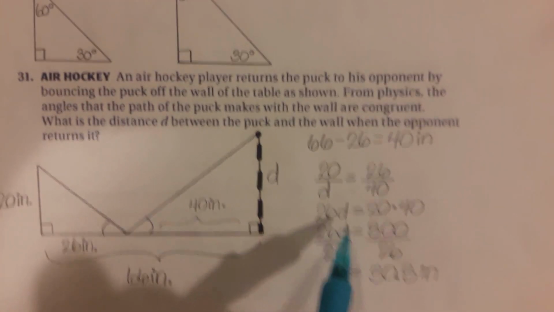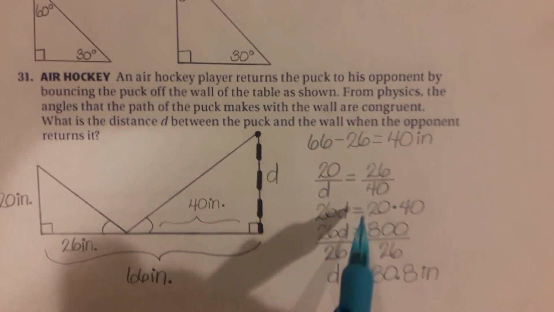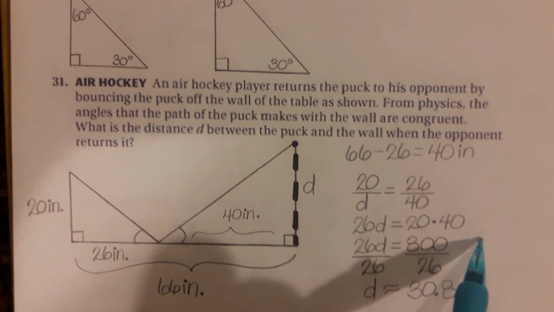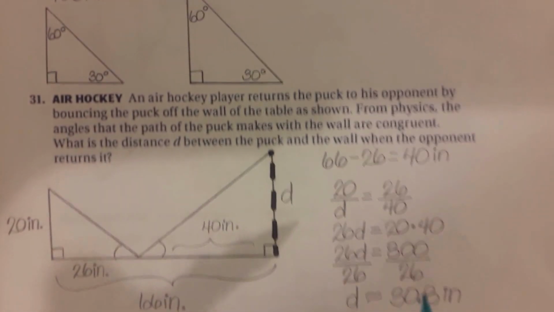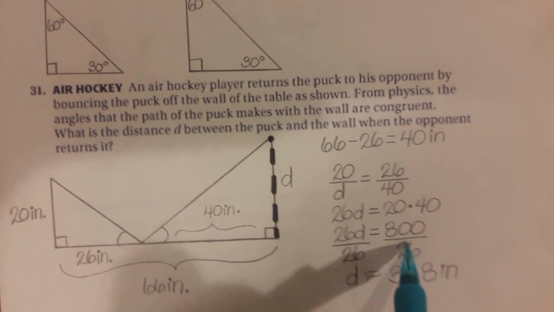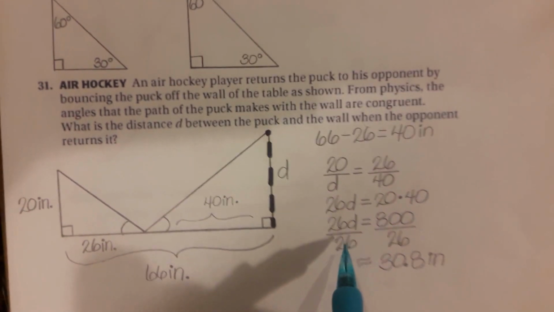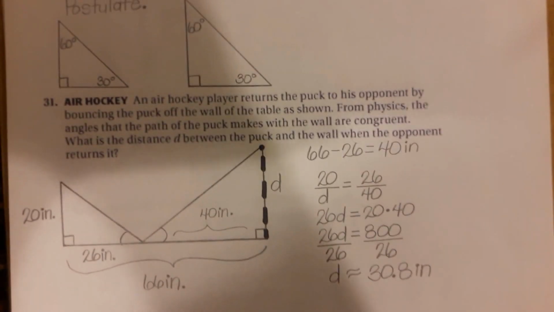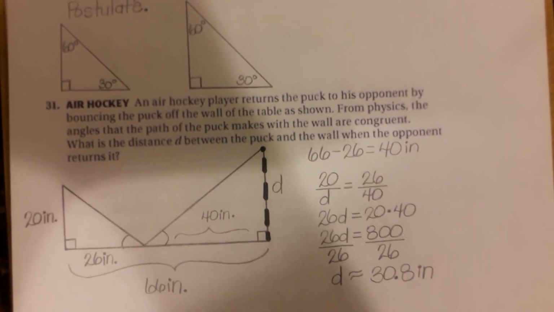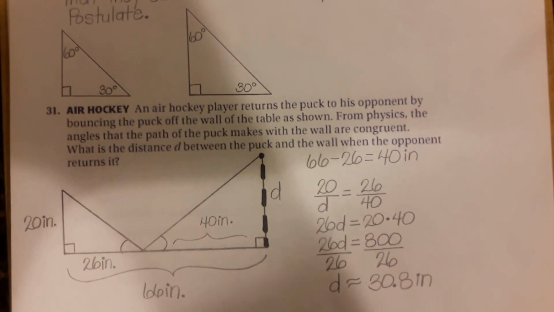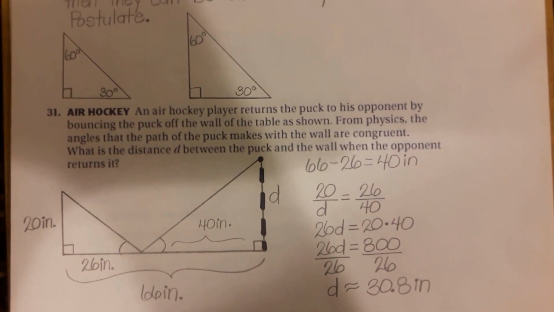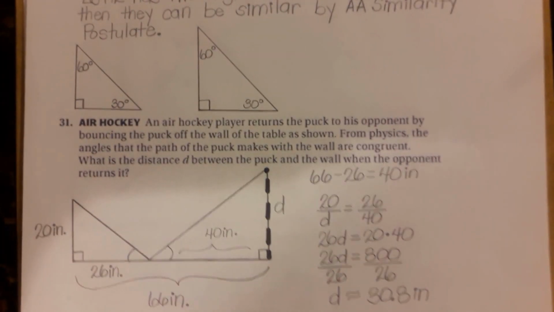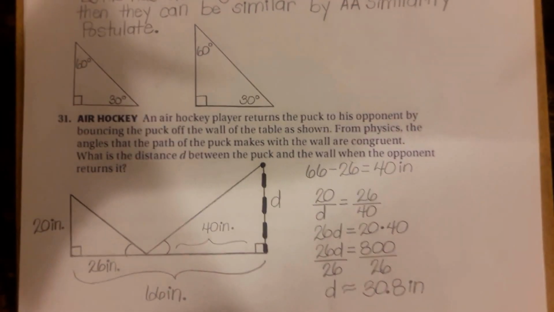So I'm going to cross multiply. 26d equals 20 times 40. Okay, so 20 times 40 is 800. Divide 26 on both sides of my equation. 26 divided by 26 cancels to 1. 800 divided by 26 equals 30.8 inches, and that's approximately equal to.